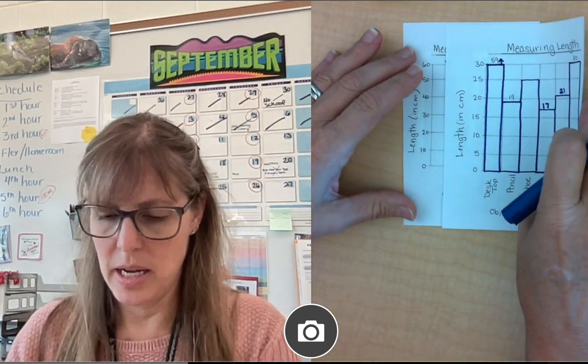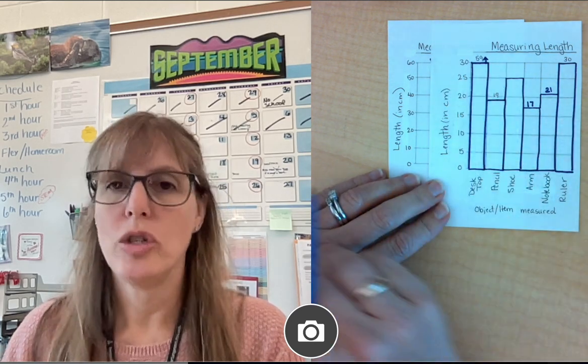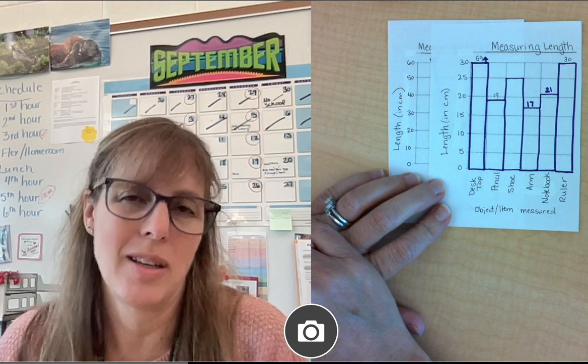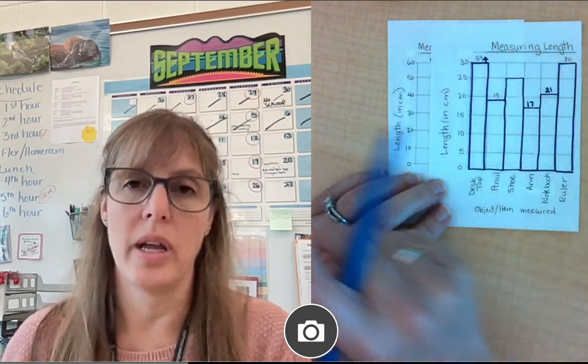So if you can see, here's my y-axis here. I went 0, 5, 10, 15, 20, 25, 30. My y-axis here, I went 0, 10, 20, 30, 40, 50, 60. You can choose the increments. Like you can count by 2s, you can count by 5s, you can count by 1s. But no matter what you do, they need to be equal increments to make it a good graph.